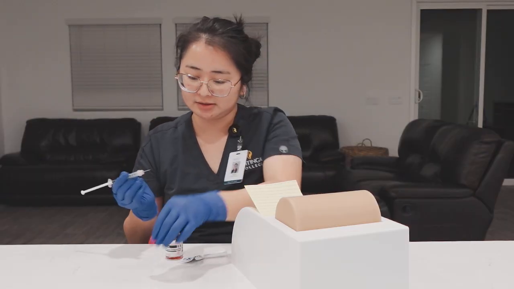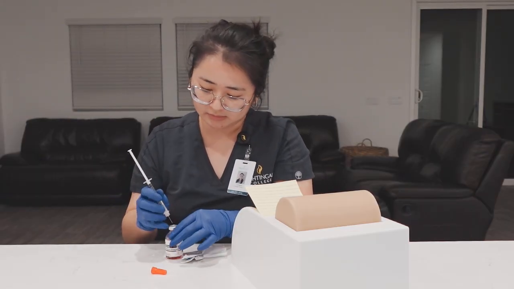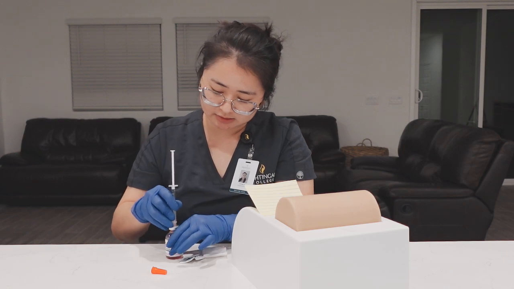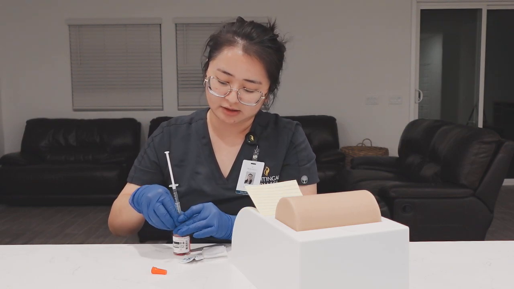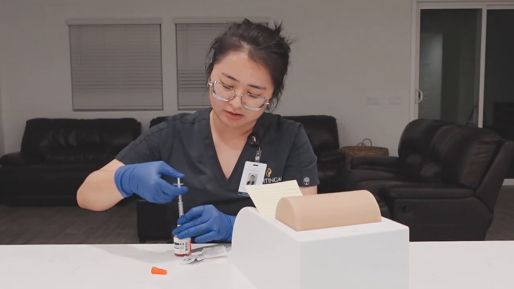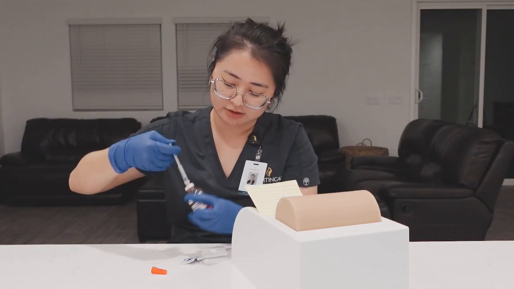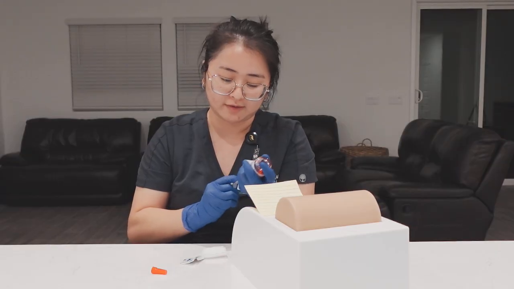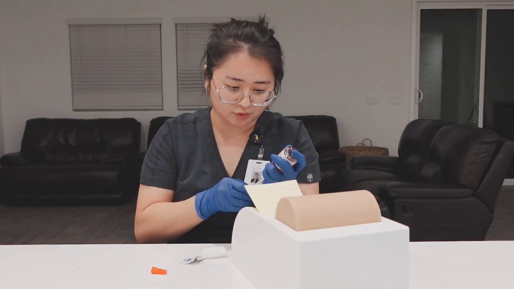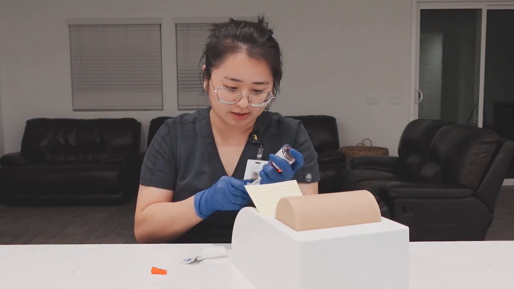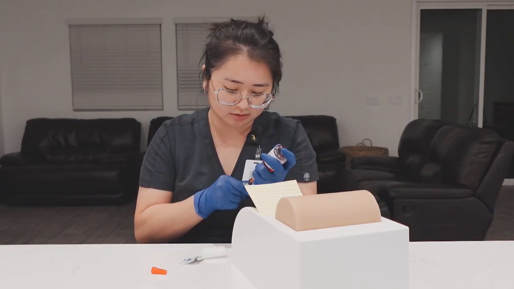So I'm going to uncap this. I'm going to insert this, and we're going to then administer the air. Administer the air, and then we're going to invert the vial. Then we're going to draw the medication. We're going to draw 1 milliliter.